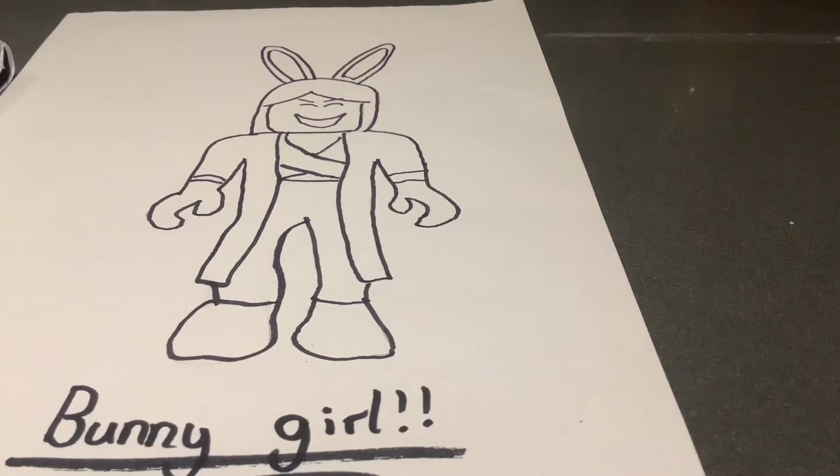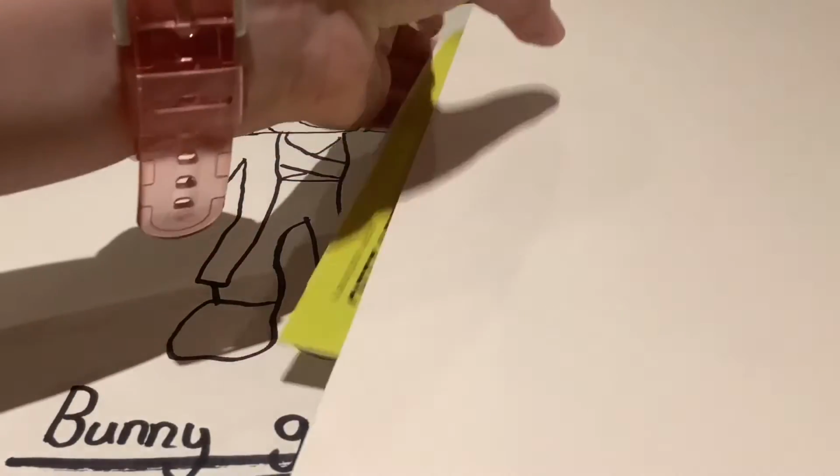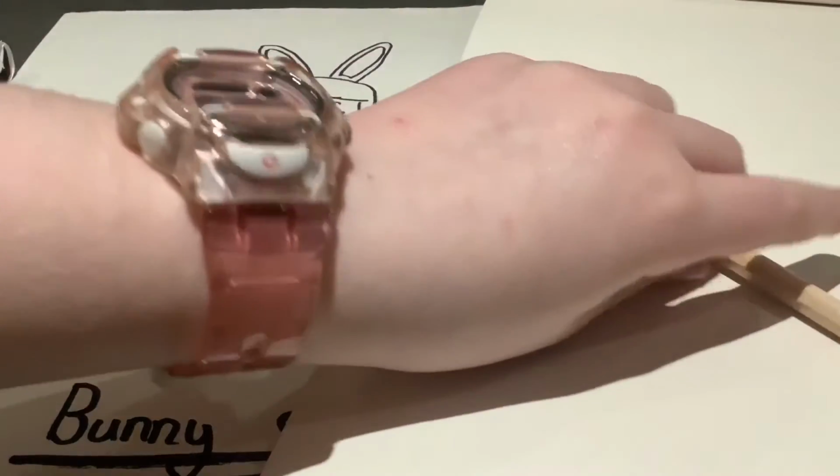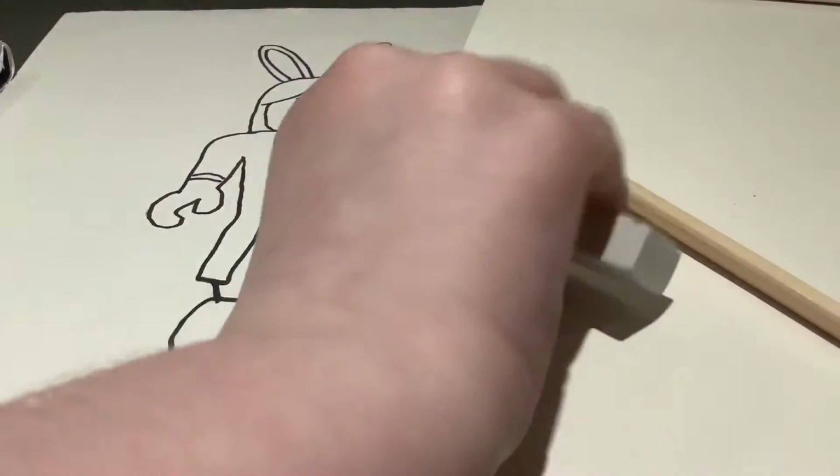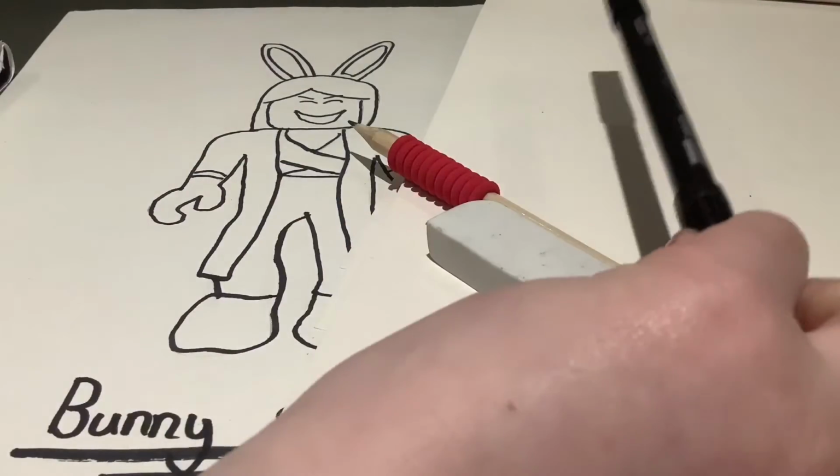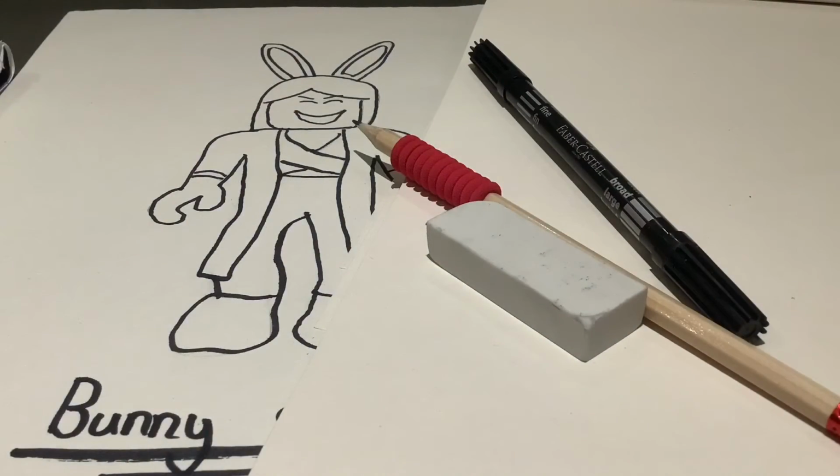In this video, you'll be drawing Bunny Girl in step-by-step form. Hope you enjoy it! What you'll need: some paper, a HB pencil, a rubber, and a black pen to outline. That's it! Now you're ready.